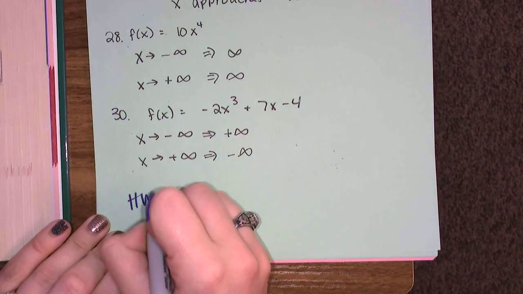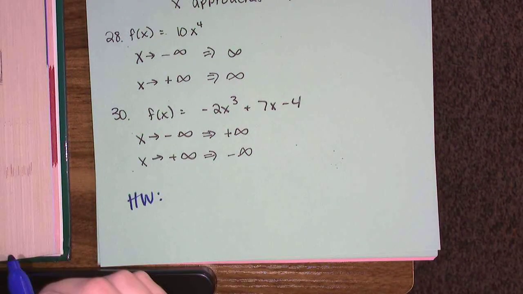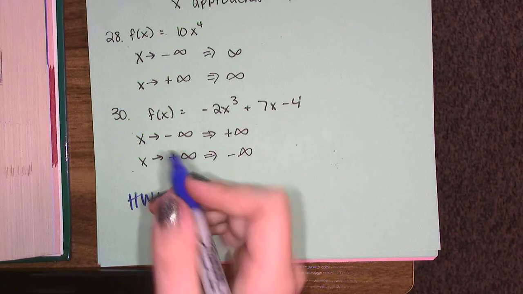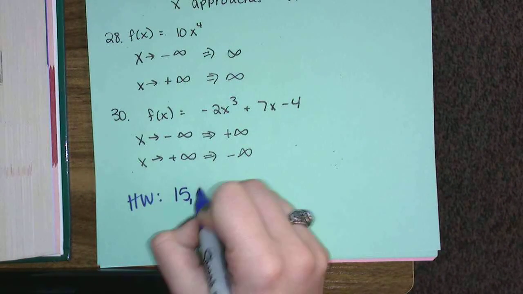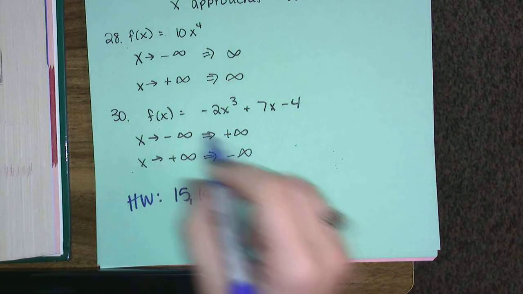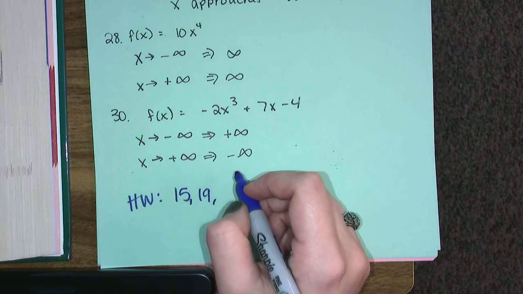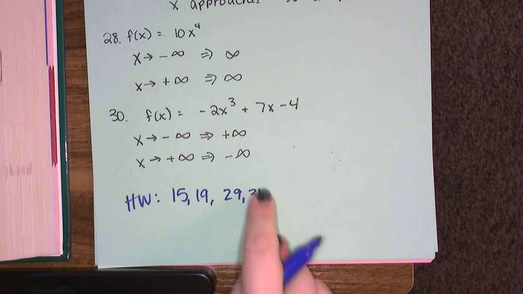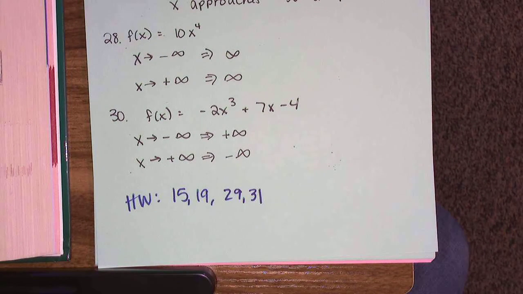Alright, so I'm going to give you 2 synthetic problems because y'all seem to do those pretty fast. 15, 19, and then I'm going to give you 2 of these so you have one that's even and one that's odd, 29 and 31. Again, 29 and 31, stuff like that you're not going to see on your quiz. This is just a little intro just so you've seen it before and you're not super confused when you see it later on.